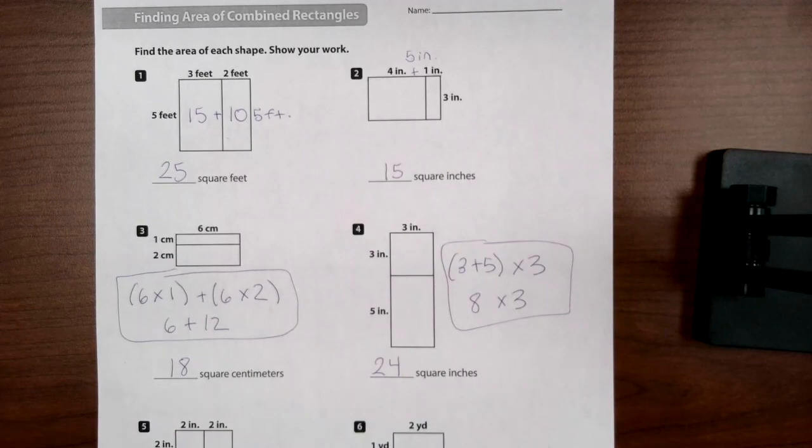We're going to be doing a lot of problems like this for the rest of this week and next week. So if you need to review this video at any time, please feel free to do this. This could also definitely help you with your homework.